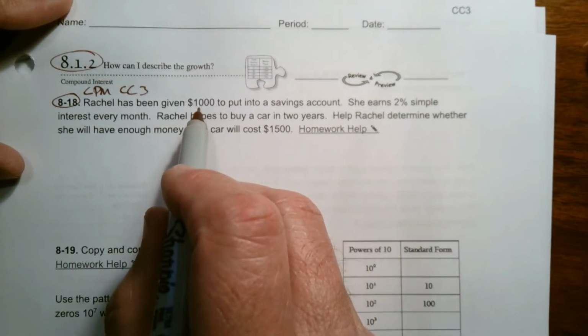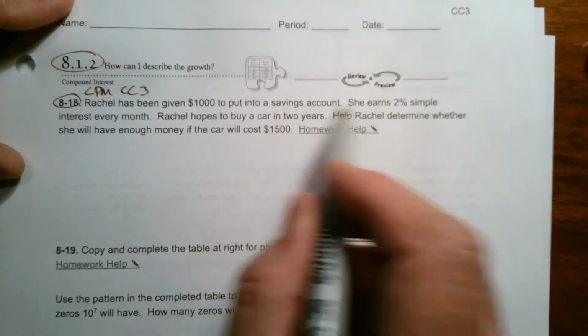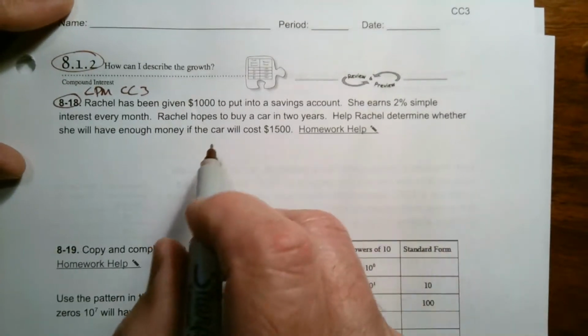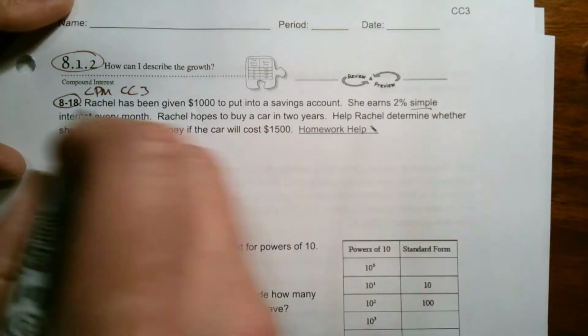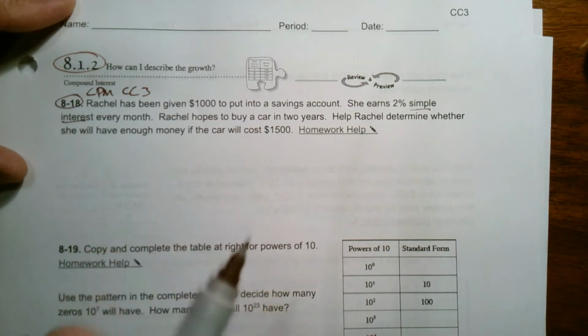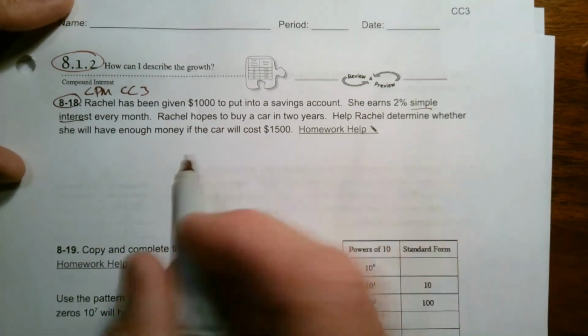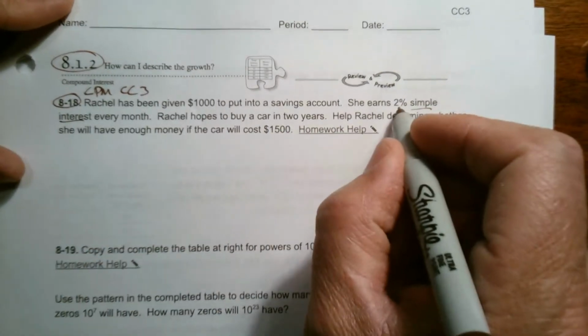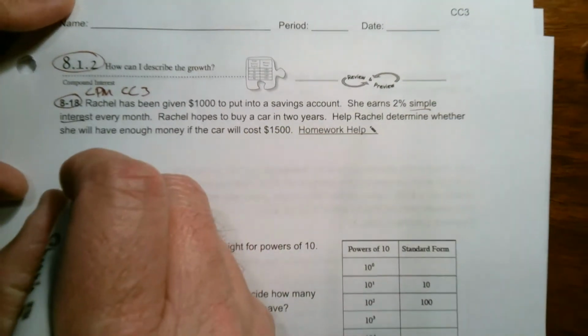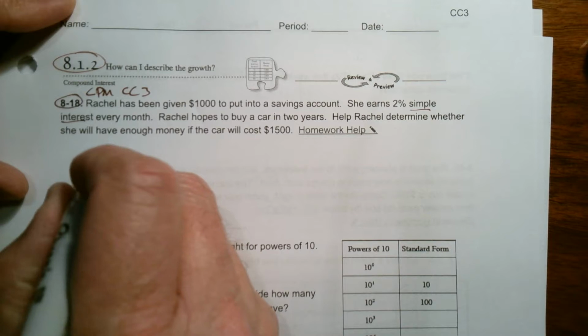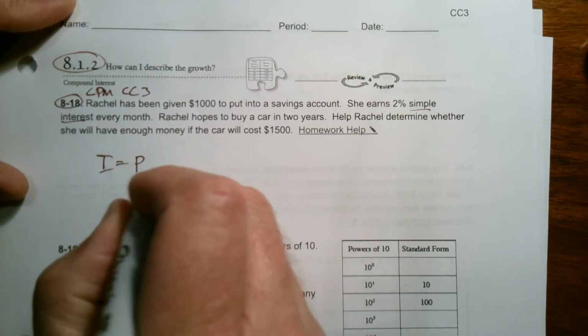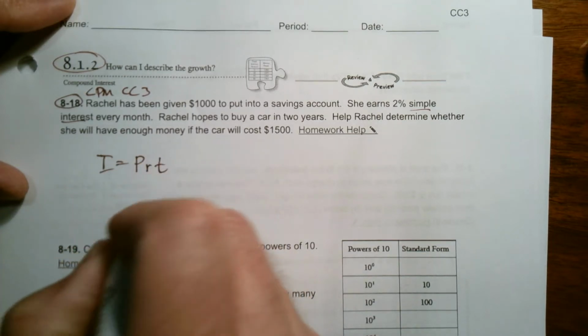If she puts $1,000 into a savings account that's earning simple interest, remember, simple interest is a one-time calculation. So what is that interest? There are a few things we could do. There's a formula which says interest is equal to the principal times the rate times the time.